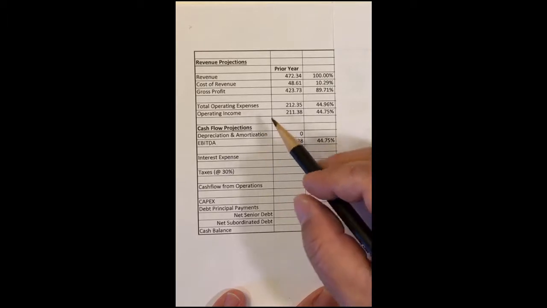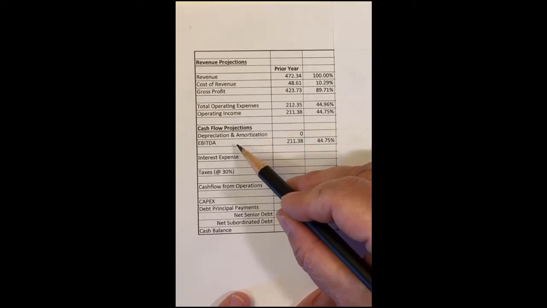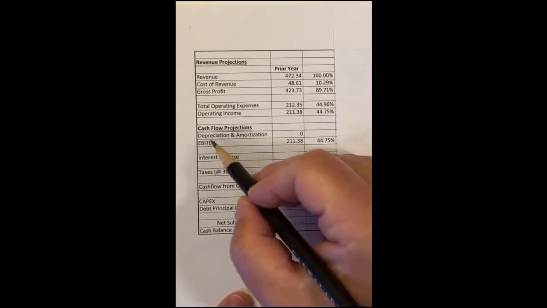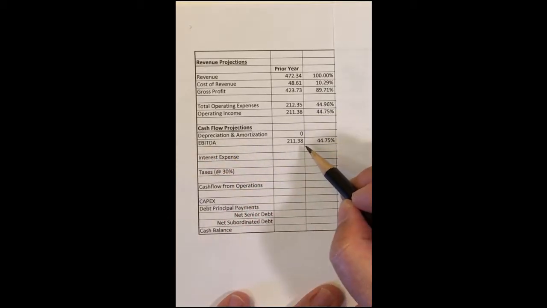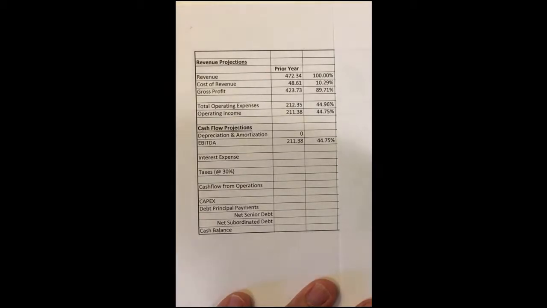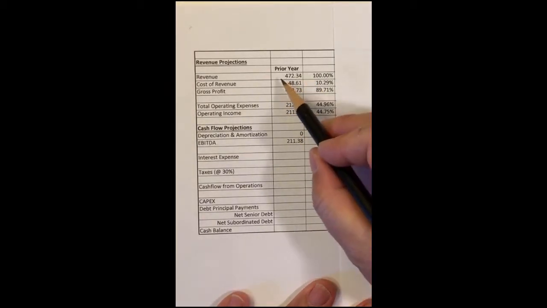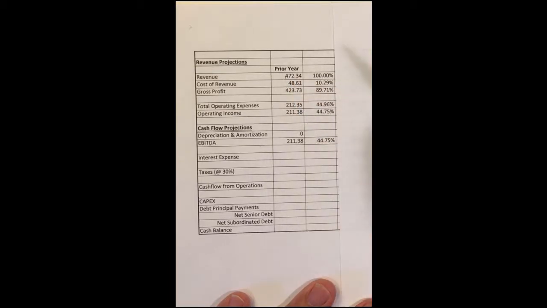In an LBO model, you tend to add back non-cash expenses like depreciation and amortization, to get a cash flow number or EBITDA number that shows how much actual, folding paper money is left at the end of the year from this business, assuming this level of revenue.